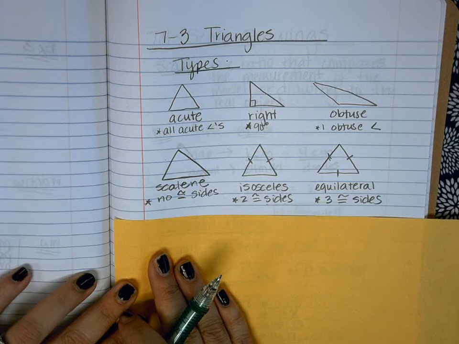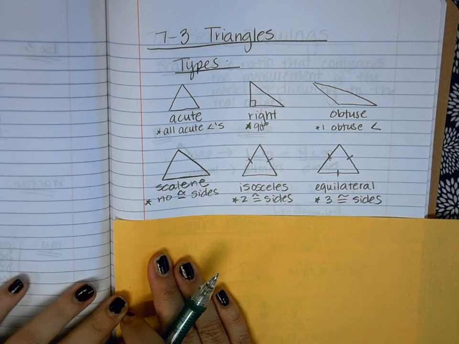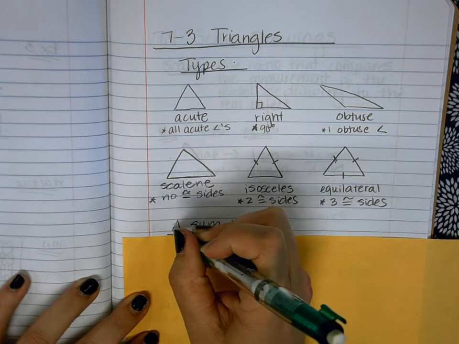So on your next test, after break, it'll say, classify the triangle. So you do that. Okay? Easy.